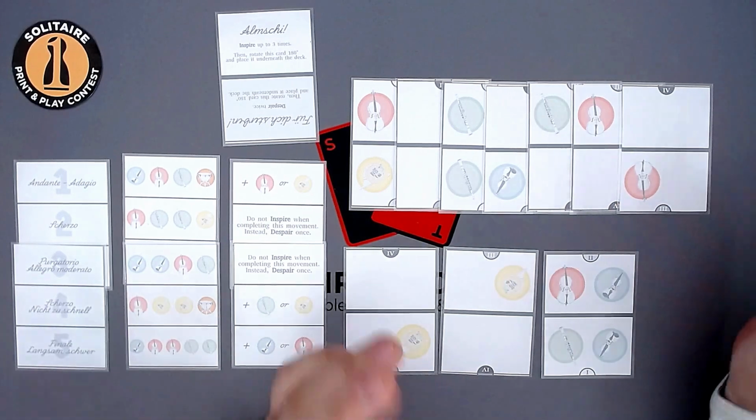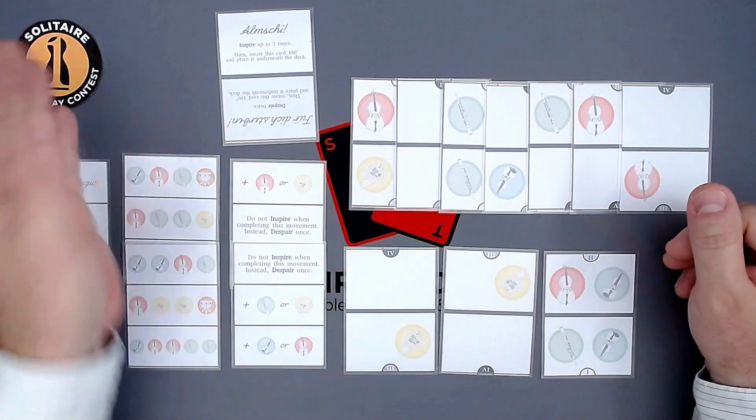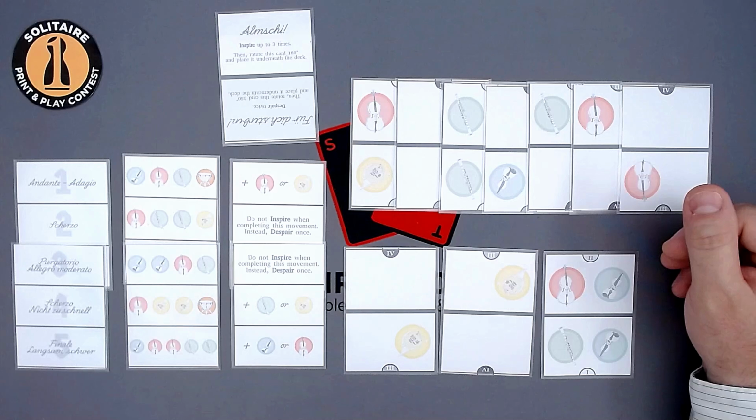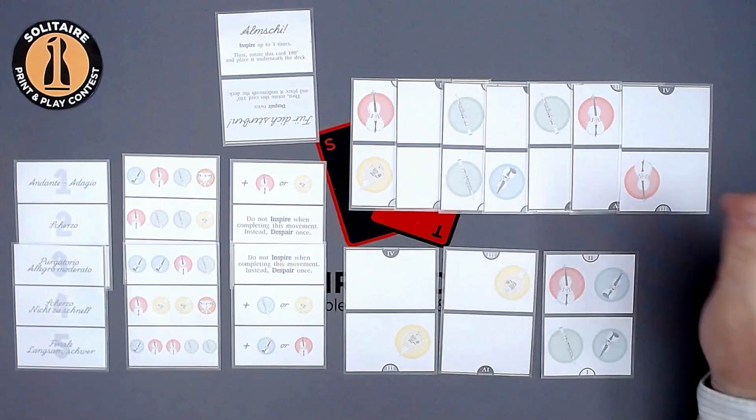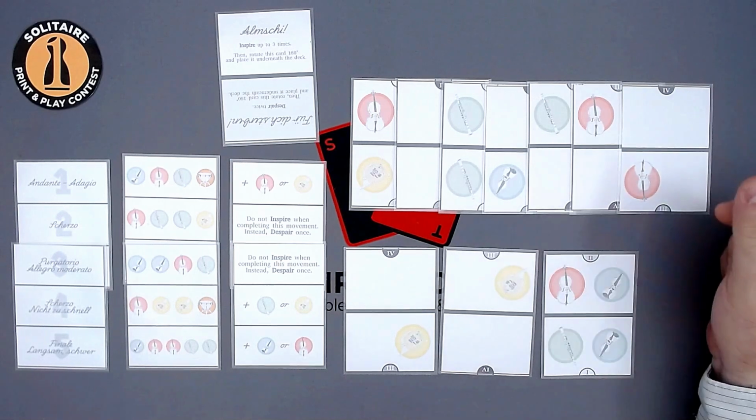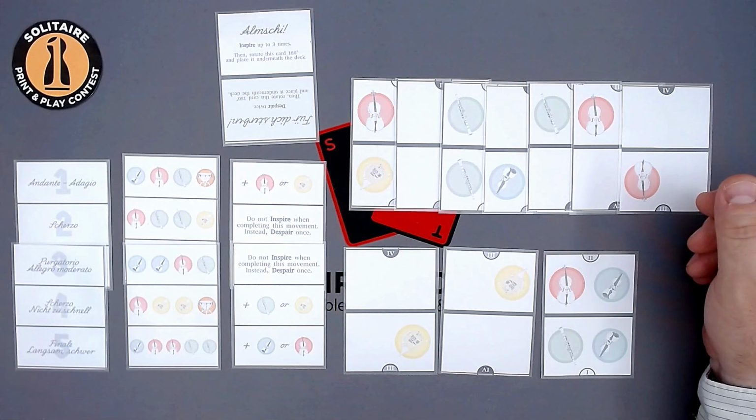Well, and that concludes my playthrough of the 10th Symphony, entered into the Solitaire print-and-play game design contest, currently hosted on Board Game Geek. Check out the playlist in the description for my other videos, and also check out the link to the contest, because there's some really interesting games there, and I hope I will be able to cover a few more in the future.